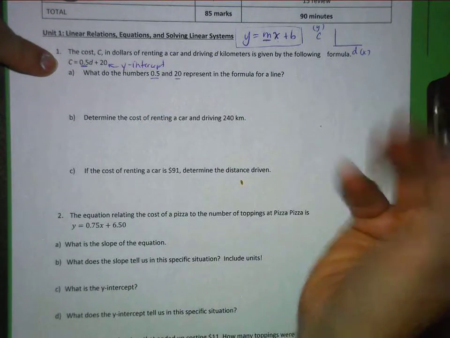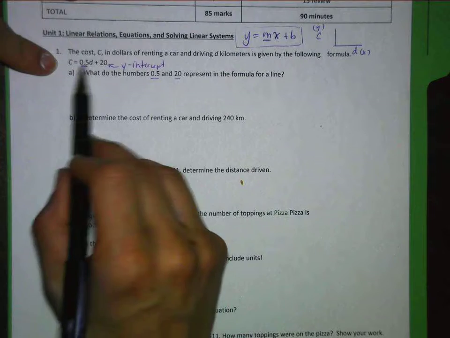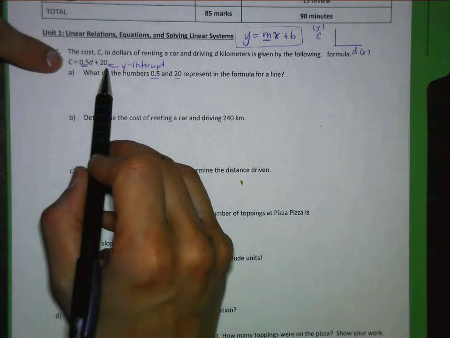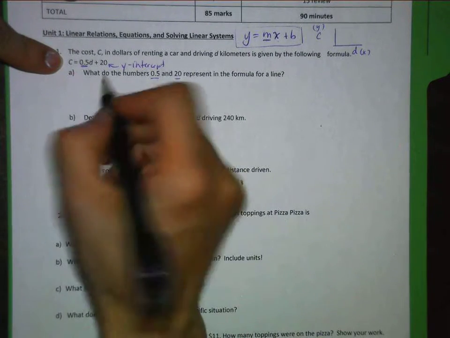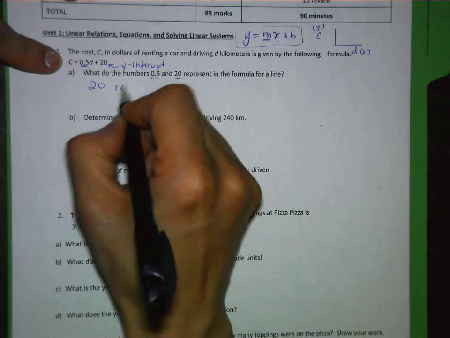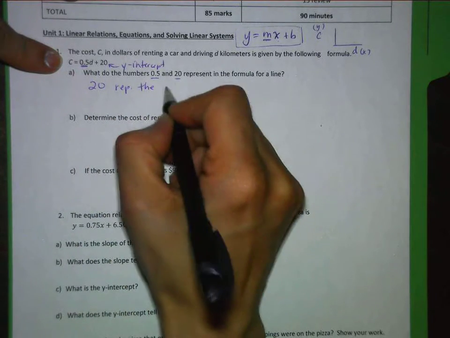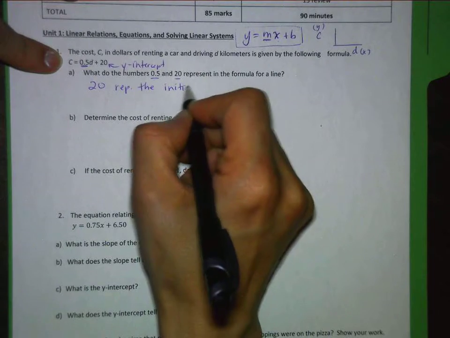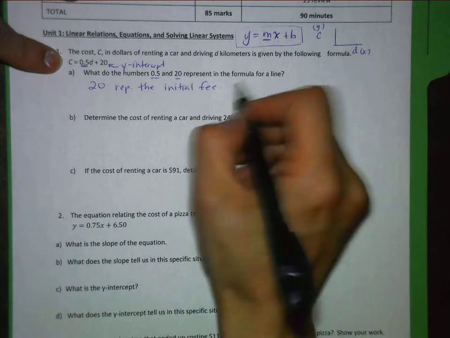So imagine that I didn't drive any kilometers. This means the cost would be $20. So the 20 represents the initial fee or initial cost in dollars.